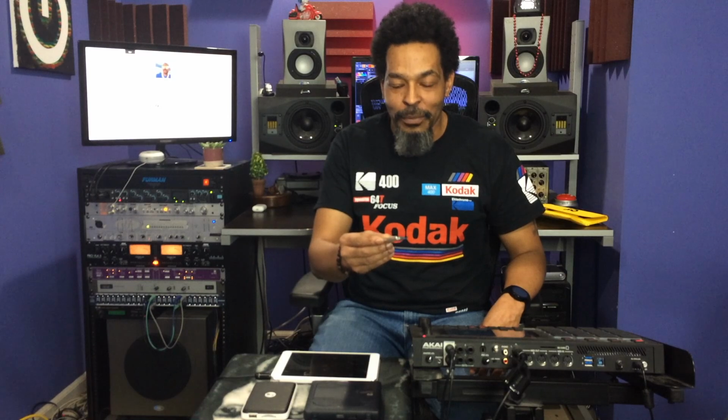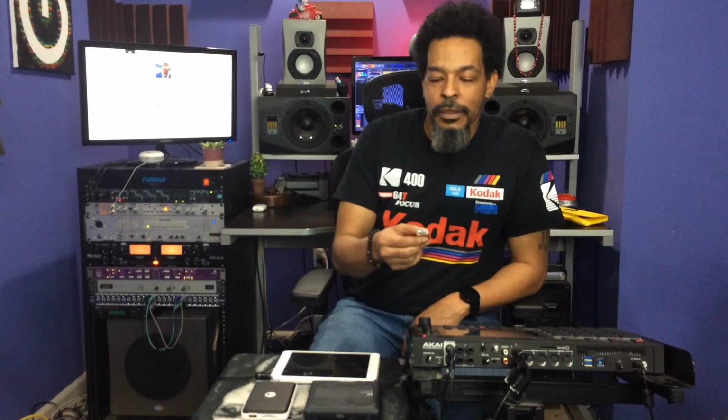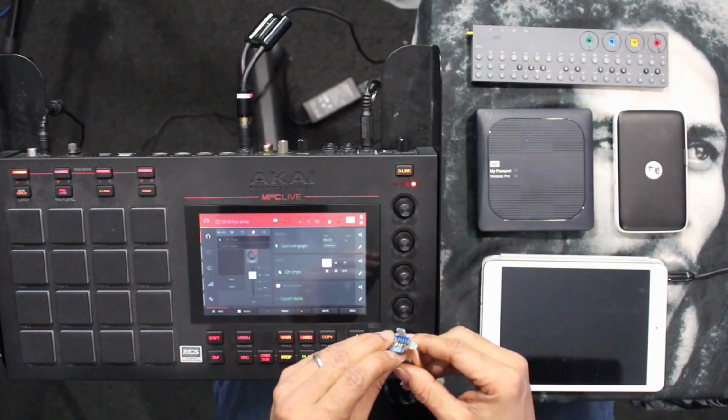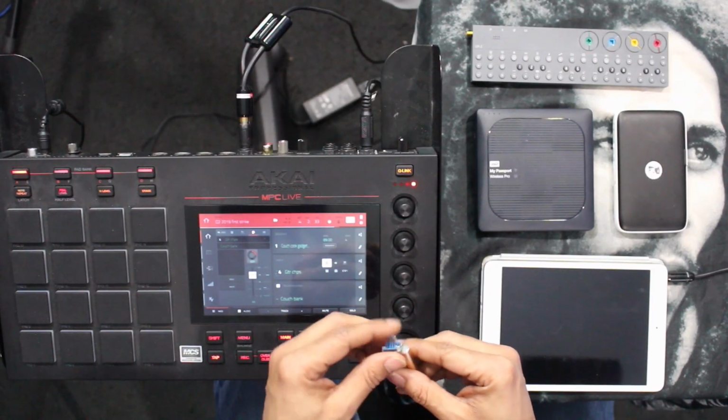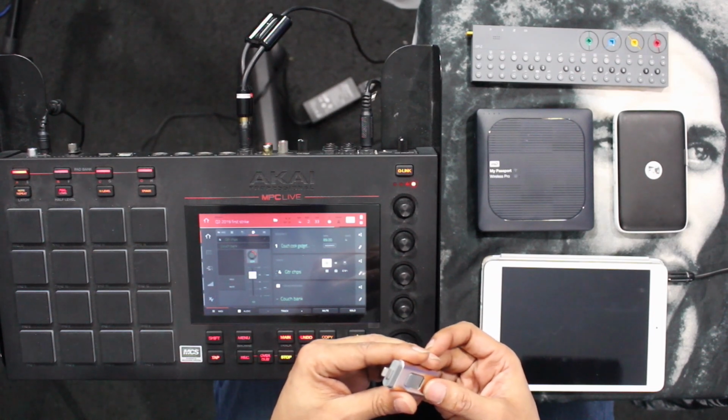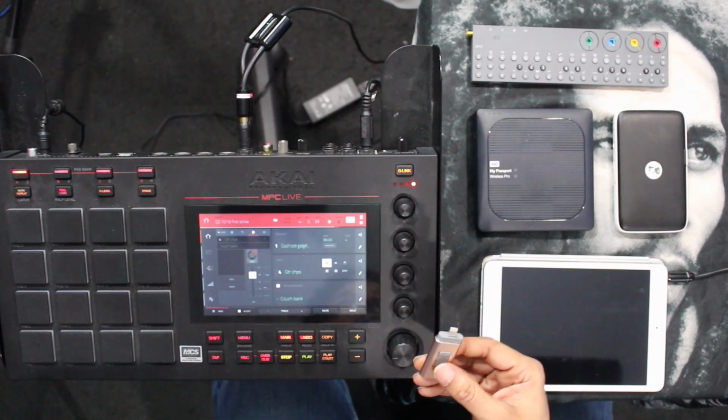I got this first hard drive from Amazon for $32. This one's a 3-in-1. There's a USB connection, a micro USB for Android, and on the other side there's an iOS connection for iPad and iPhone. So this is pretty cool. It's pretty simple to use, and there's an app for it as well.